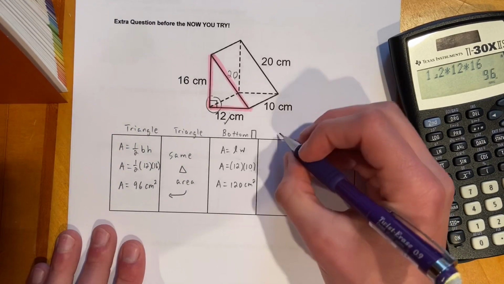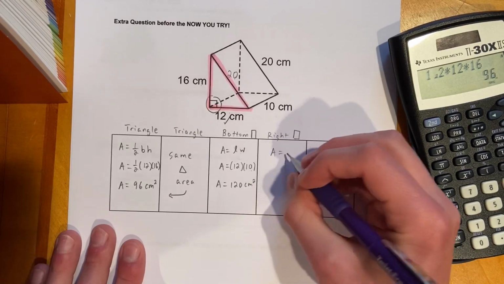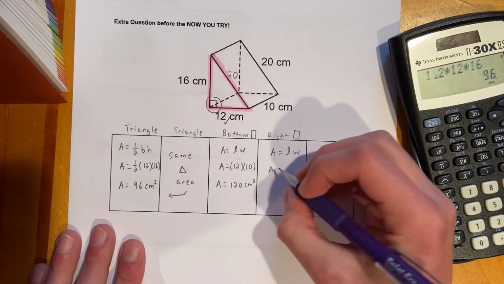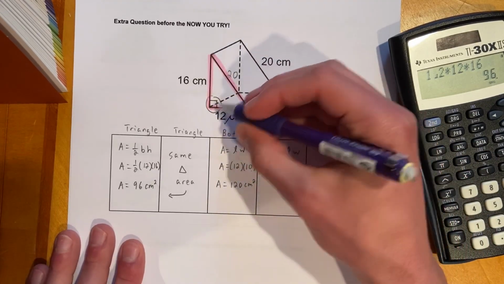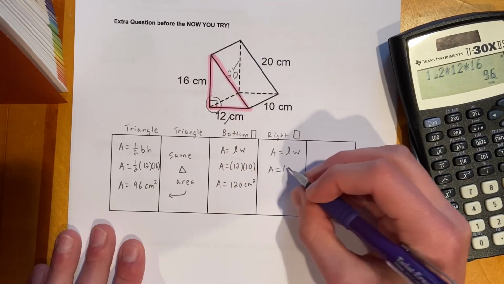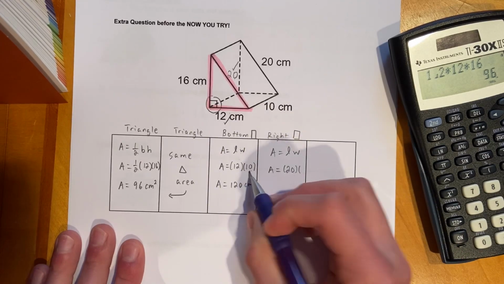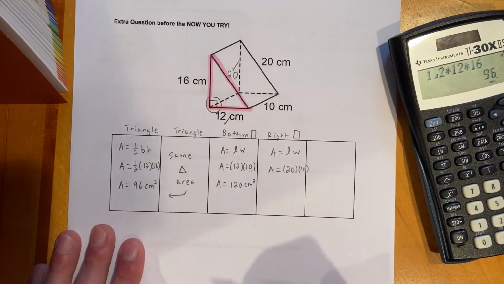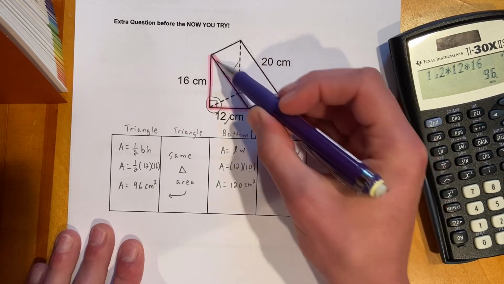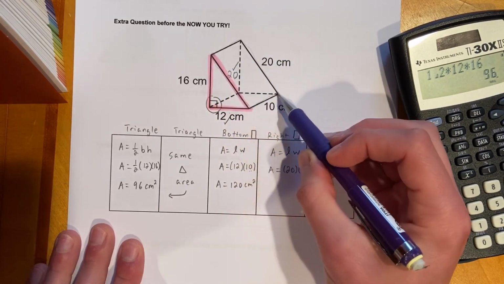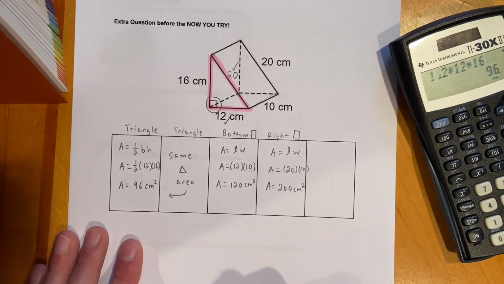I'm going to do my right facing rectangle. Area equals length times width. Once again, here we go. I'm going to pick another side of my highlighted triangle. This time I'll pick 20 times, once again, that same width that I picked last time, 10. Because if you can visualize it, now we're talking about this face, which is 20 times 10. 20 times 10 is 200 square centimeters.